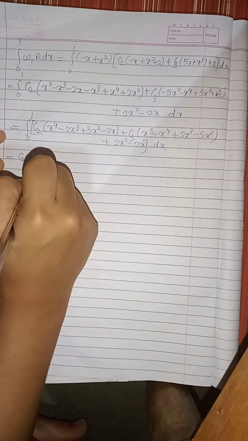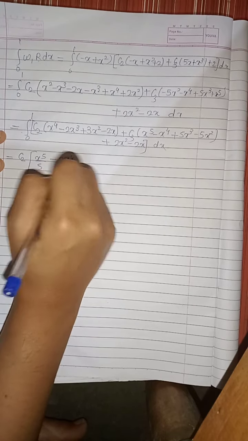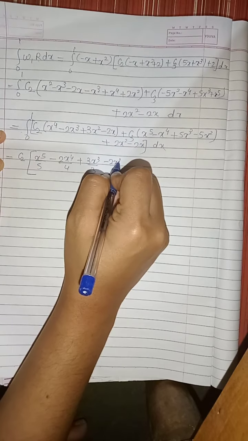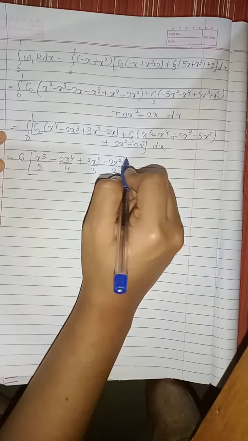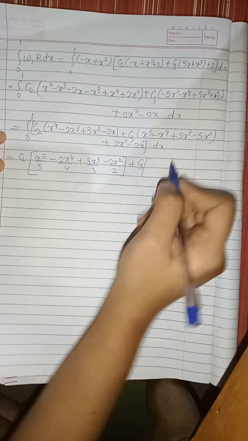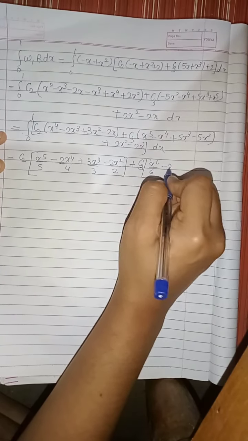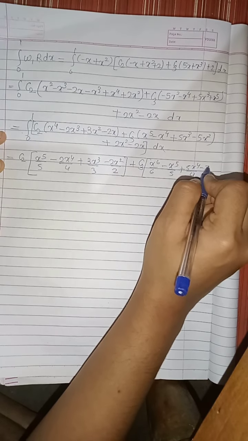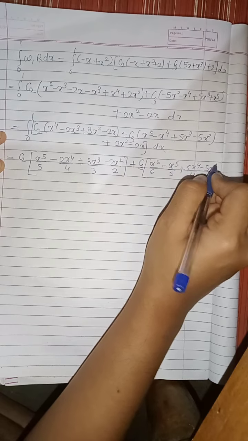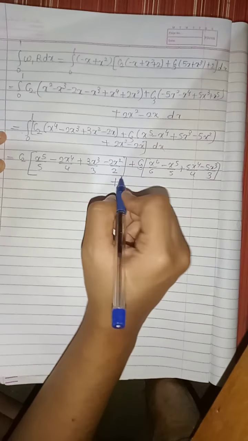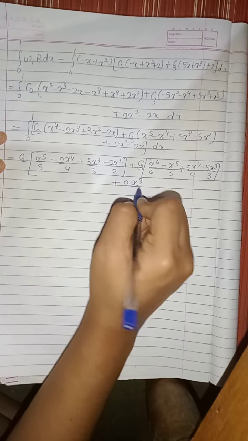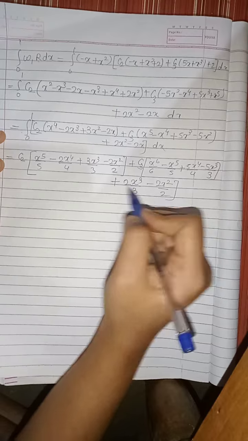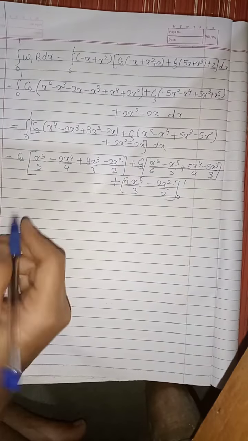So x raised to 5 upon 5 minus 2 x raised to 4 upon 4 plus 3x cube upon 3 minus 2x square upon 2, plus c3 constant, x raised to 6 upon 6 minus x raised to 5 upon 5 plus 5x raised to 4 upon 4 minus 5x cube upon 3 plus 2x cube upon 3 minus 2x square upon 2. It is from 0 to 1.